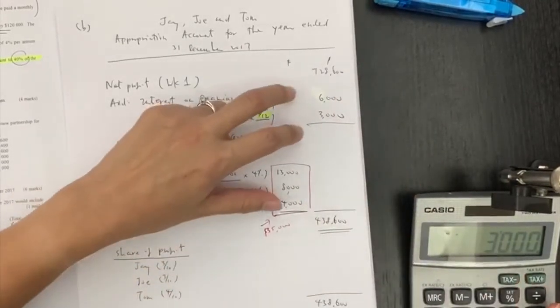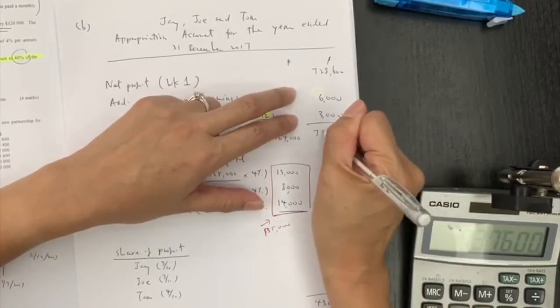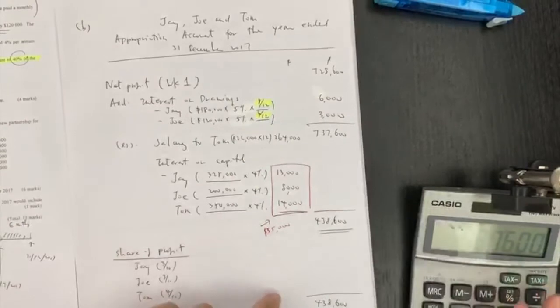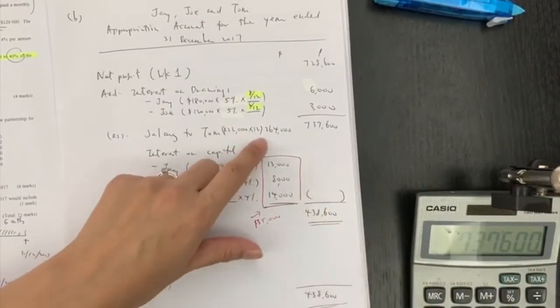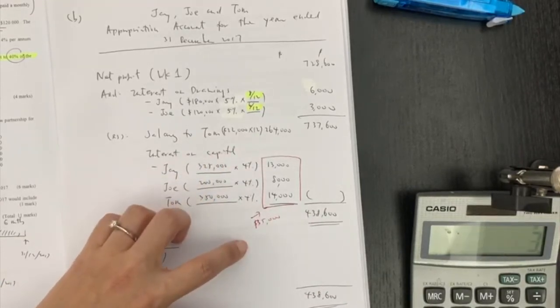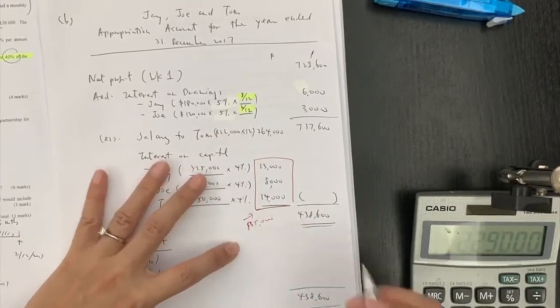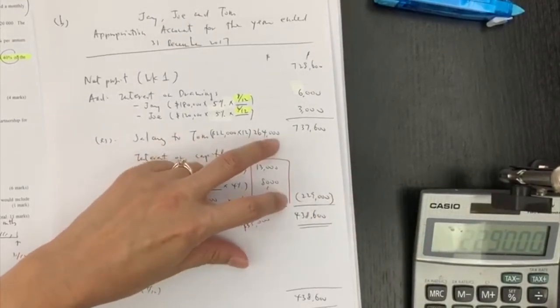Okay, so add them all up, so 7,600, and minus how many things do I have here? I have salary, and then I have total interest on capital, so 229. Okay, almost done. Let me check.